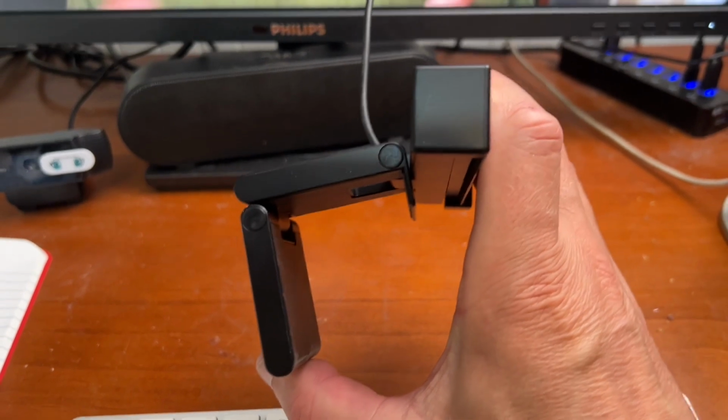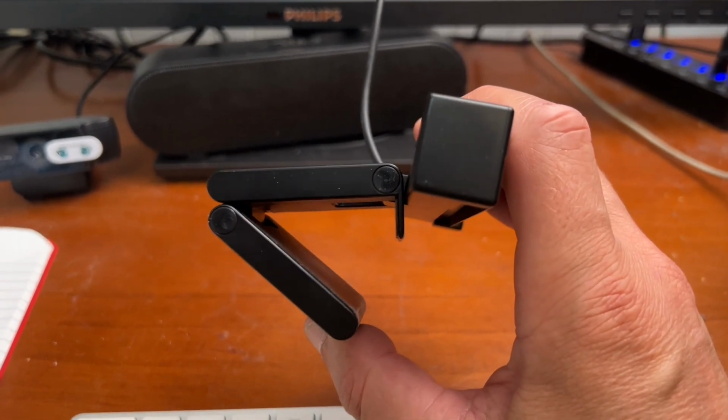It mounts similar to a lot of other nicer Logitech cameras so that you can adjust the angle without adjusting your screen, and it only adjusts up and down. Some cameras on the market I've seen adjust to the right and the left, but I've never felt a need to do that.